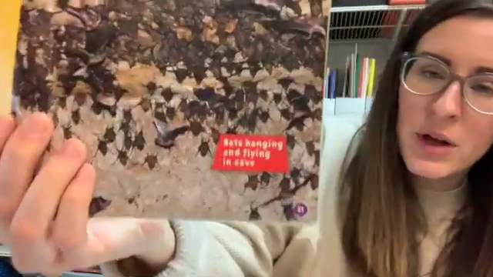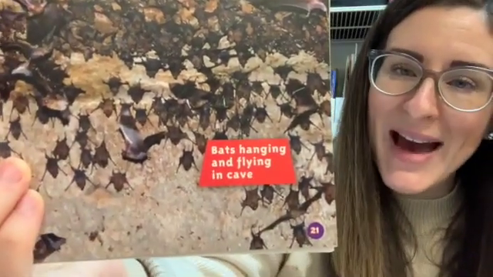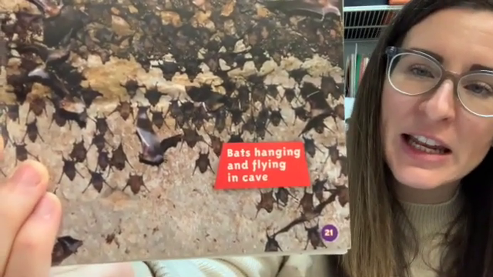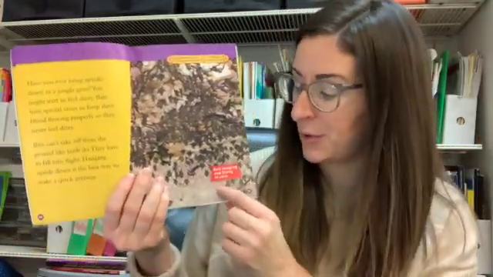And so here's what the author wrote. She wrote, "Bats hanging and flying in a cave." So now when you look at this picture, you have no questions about what this picture is. The author tells you right here at the bottom, bats hanging and flying in a cave.